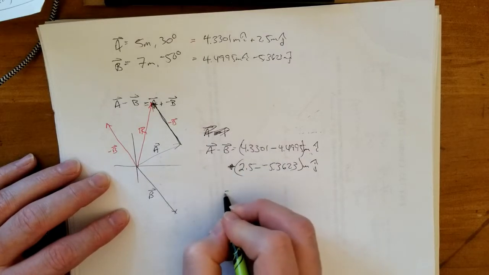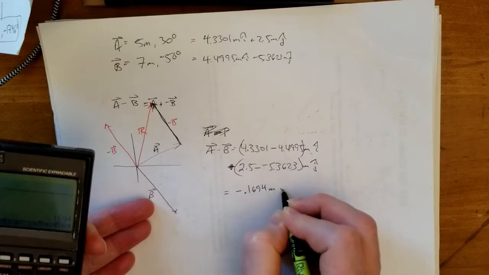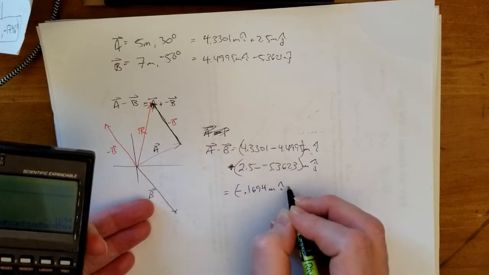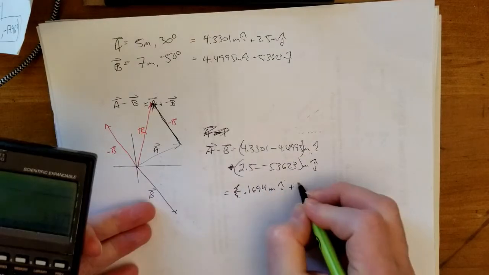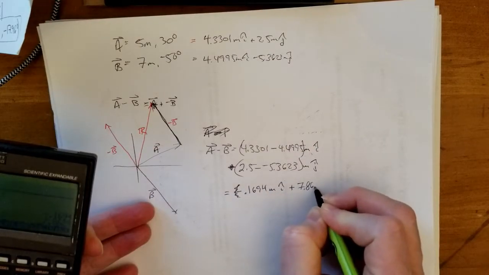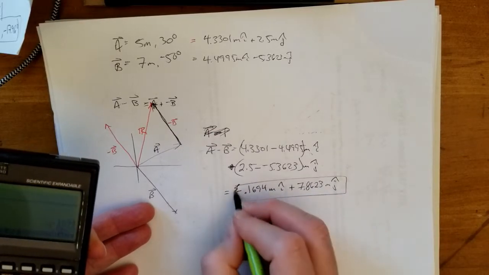That's negative 0.1694 meters i hat, I guess I don't need parentheses there, plus 7.8623 meters j hat. And so there we have it in rectangular form.